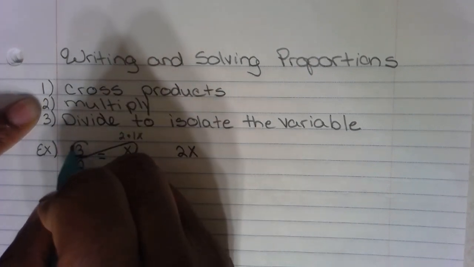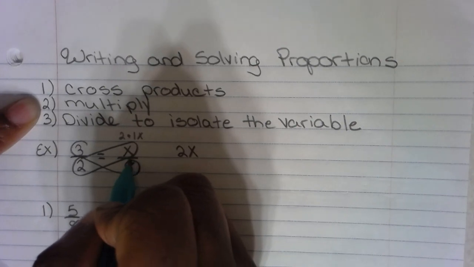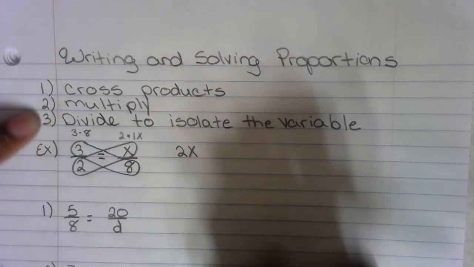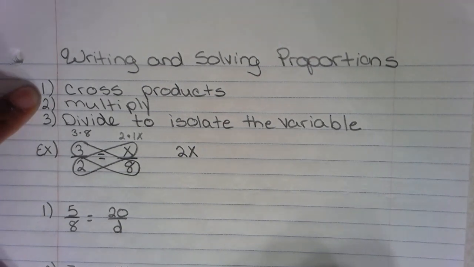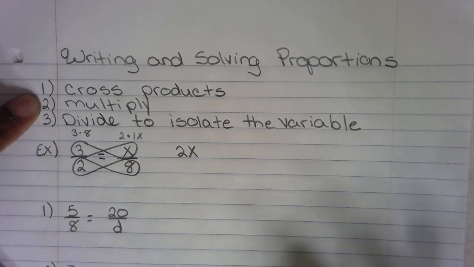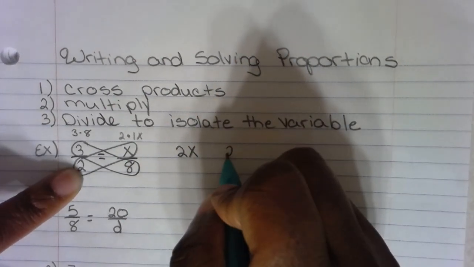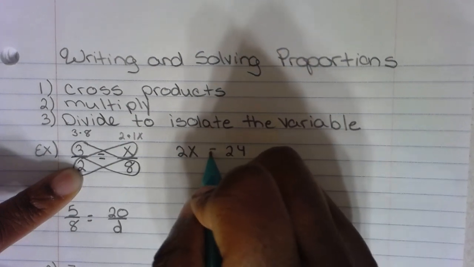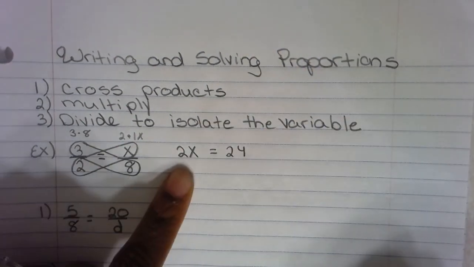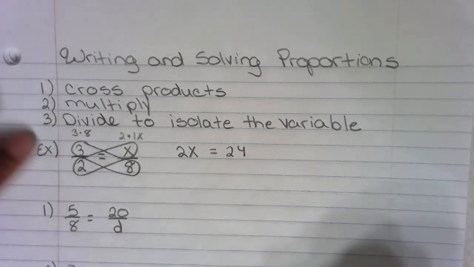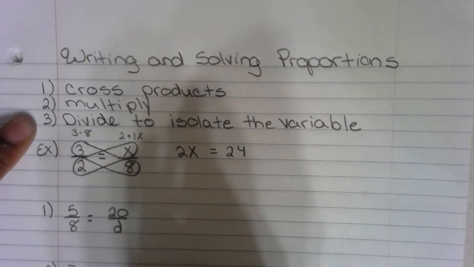Now we're going to do the other side. We're going to cross products, and then we're going to do 3 times 8. So eventually, as you get really good at this, you'll do step 1 and 2 at the same time. So 3 times 8 is 24. And you have to keep the equal sign in the middle because one side is still equal to the other side. The third step is divide.